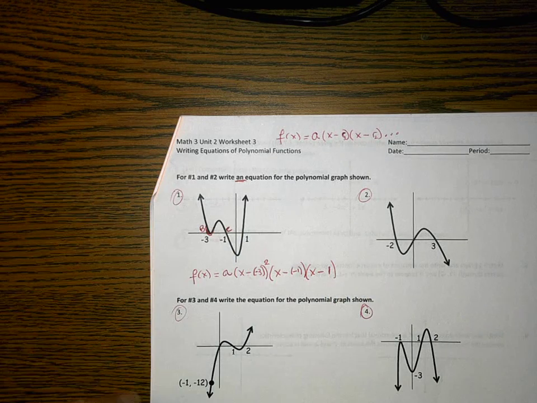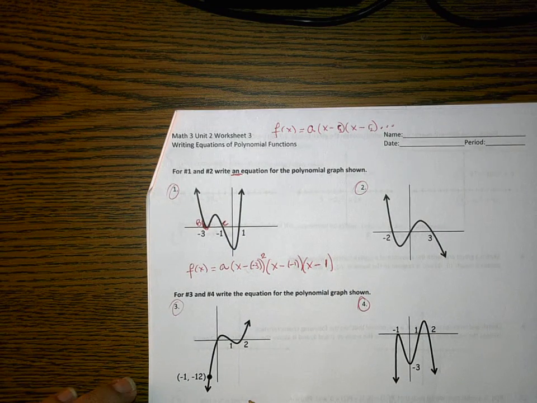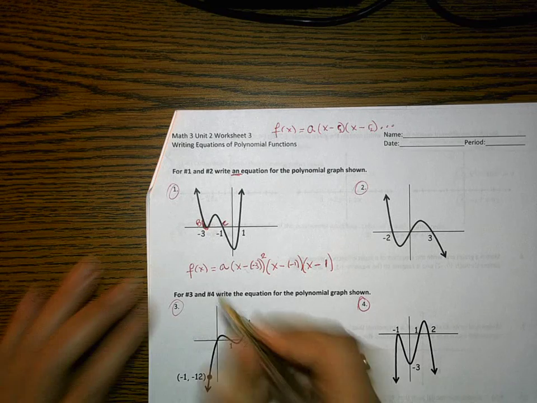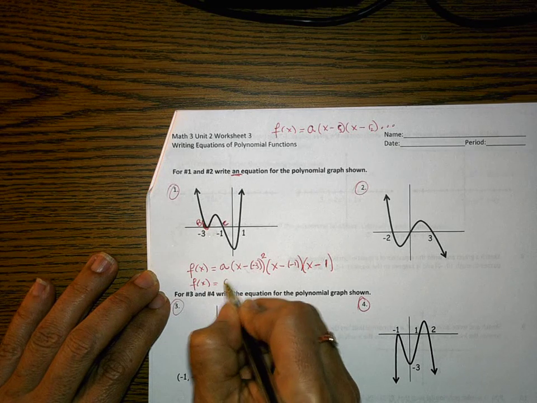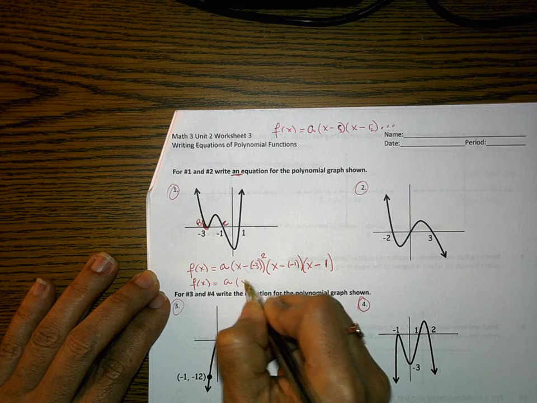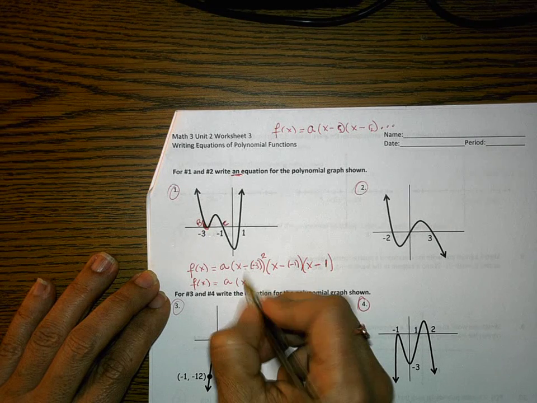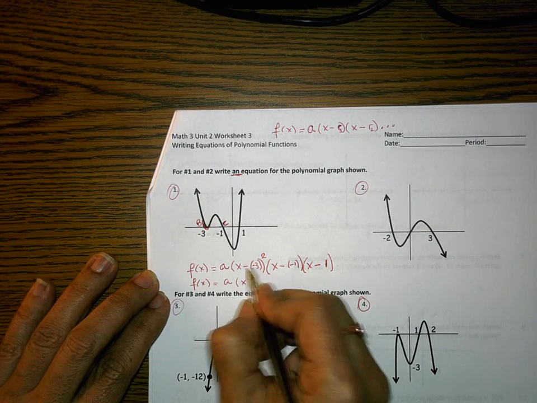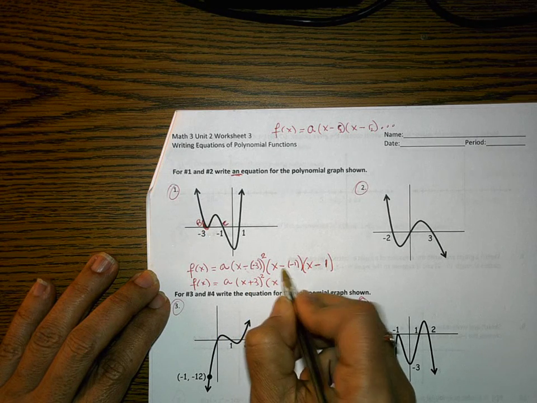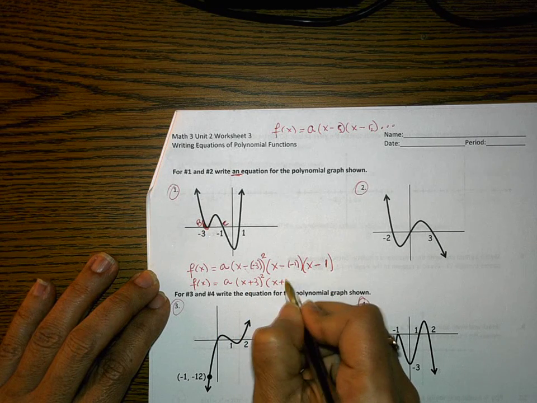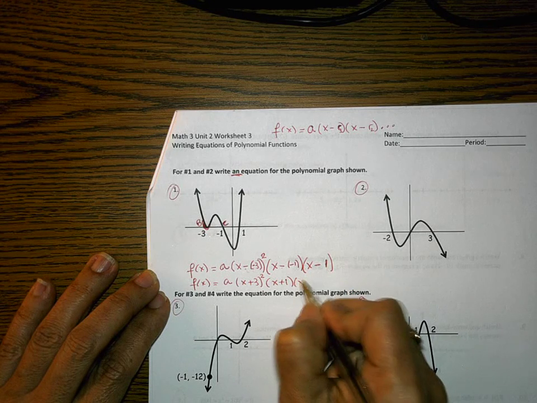So there we go. Now if we clean this up to make it look nicer, we would have that the function is f of x equals A times (x plus 3) squared, since a negative minus a negative is a positive there, and x minus a -1 would be x plus 1, and then x minus 1.